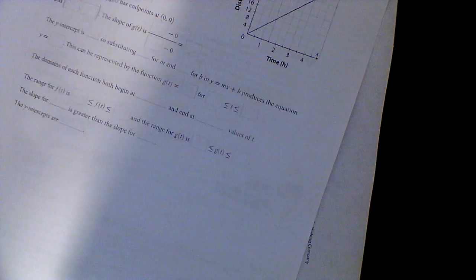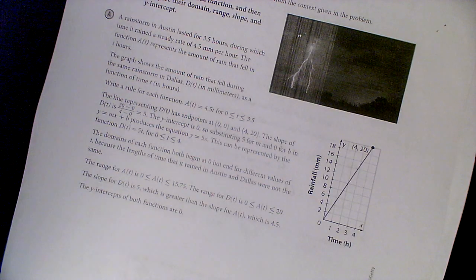Let's see what else. 284, and it looks like we're getting into graphs from descriptions. So we're going to pause here, and we've now gone through, I think, 3 pages. Talk to you soon.